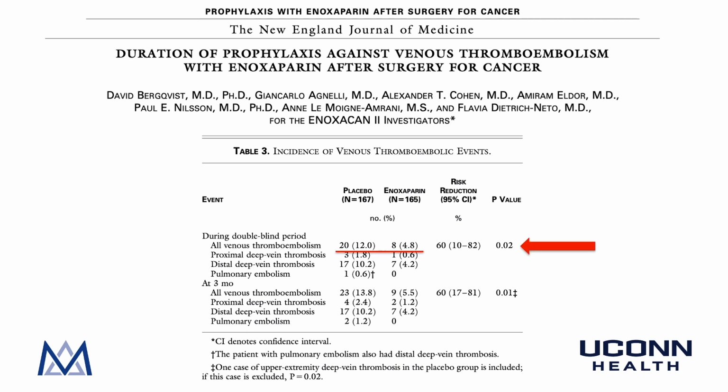When looking at the primary outcome of all venous thromboembolism, this occurred in 12% of patients who received postoperative placebo. Venous thromboembolism only occurred in 4.8% of patients who received extended postoperative enoxaparin. This was a significant risk reduction of this outcome of 60%. And looking at this at 3 months, there are similar outcomes. The placebo group had 13.8% of patients with VTE, and the enoxaparin group only had 5.5% of patients with VTE. This again was a significant risk reduction of 60%.